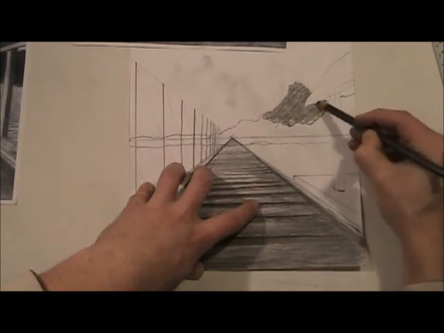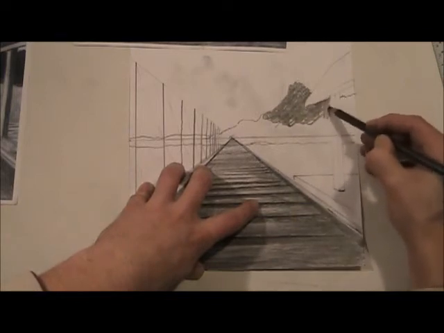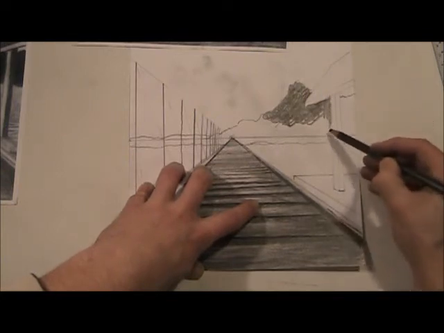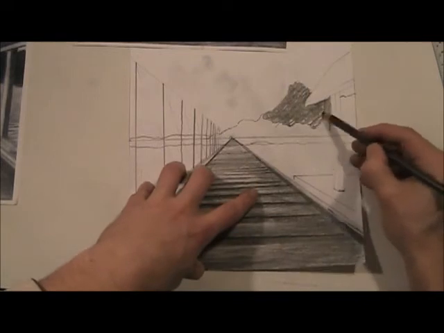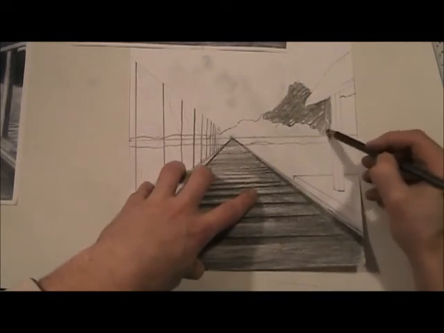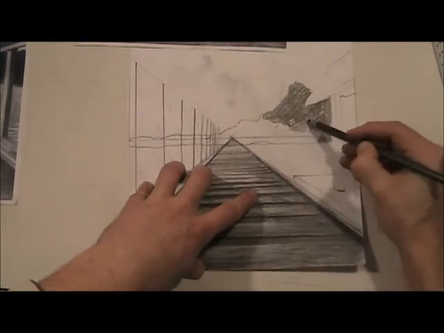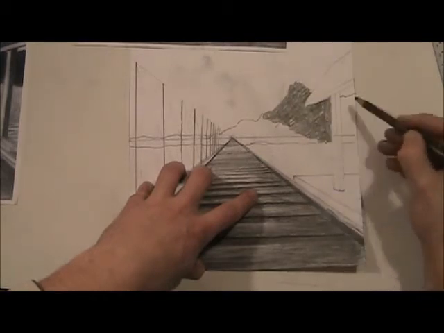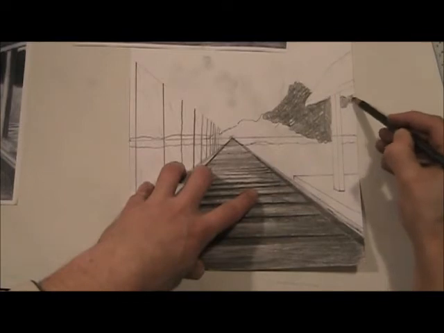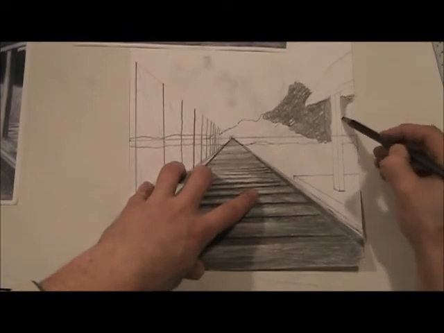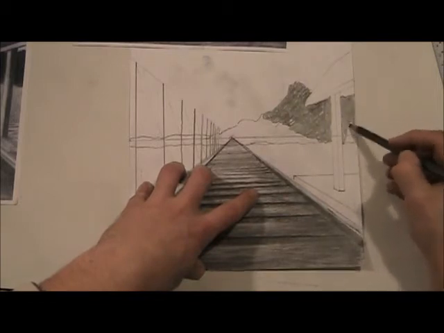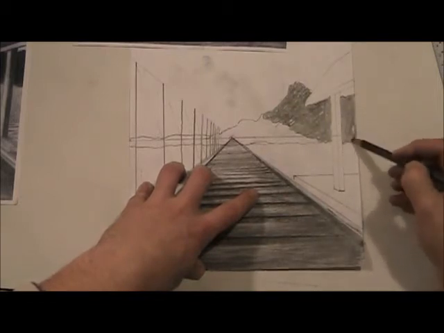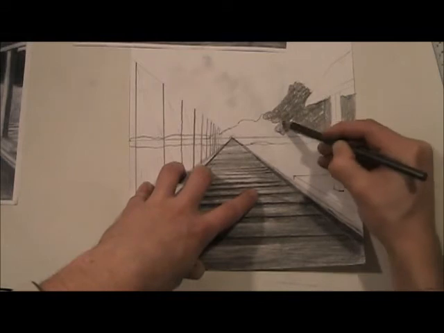It's really the same value because it's so far away you're not going to see all the little details and stuff that you'll see, like this, because it's so close to you. So yeah, just like I said, there's really no right or wrong way to do this. You kind of just fill it in, really.